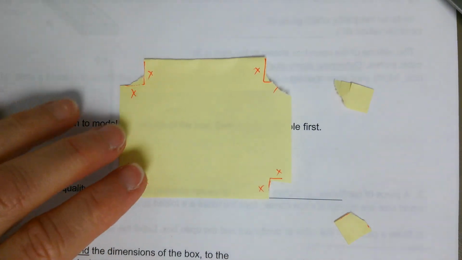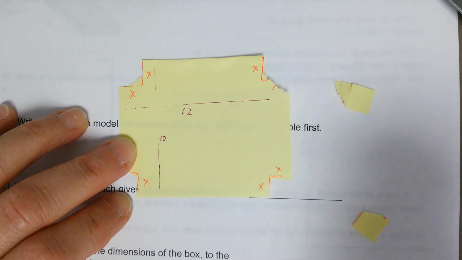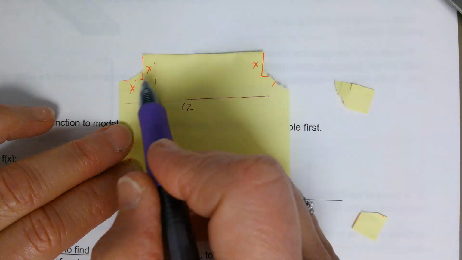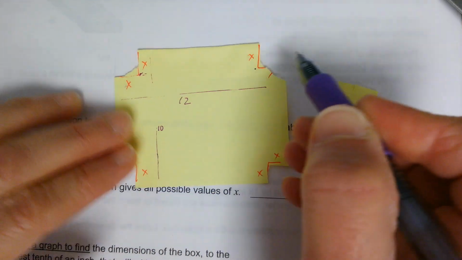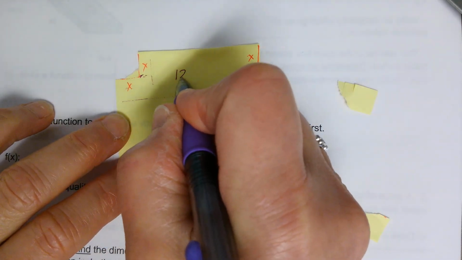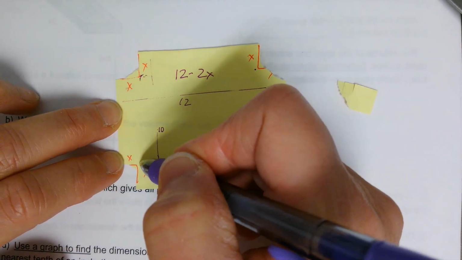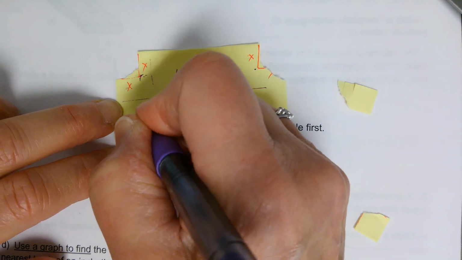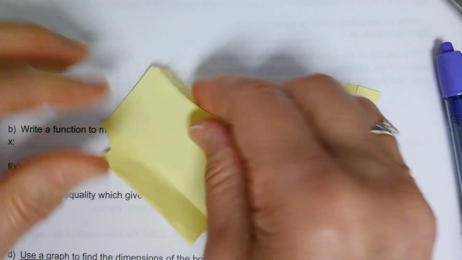Now remember, my original dimensions were 12 across by 10. Okay, but now we've taken out a length of x from each end. So from here to here, instead of being what I was originally, 12, is now 12 minus 2x. And from here to here, originally we had 10, but we took off an x at each end, so now we have 10 minus 2x. And we fold this up and we have our little open box.